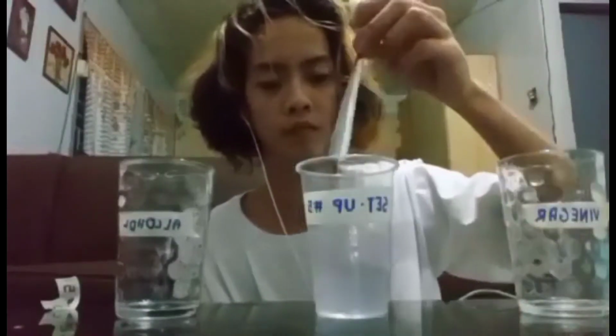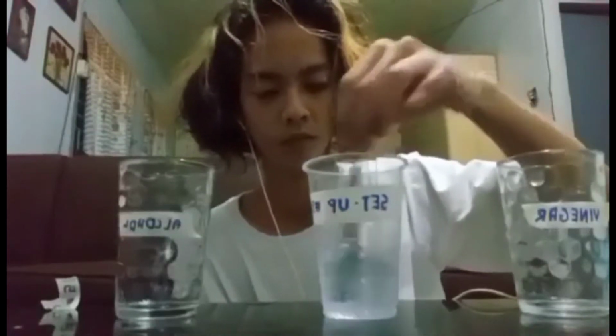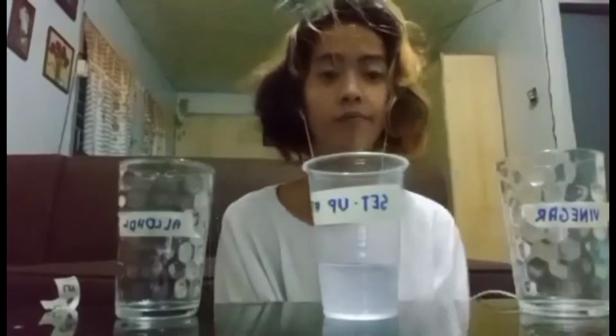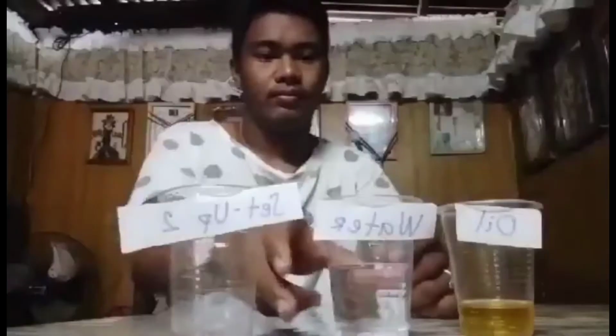In a cup of water, put 5 spoonfuls of alcohol. Mix until it's well combined, and yes, it's a polar bond. What a serious man we have here. In a cup of water, put 5 spoonfuls of vinegar and alcohol. Mix until it's well combined, and yes, it's a polar mixture.